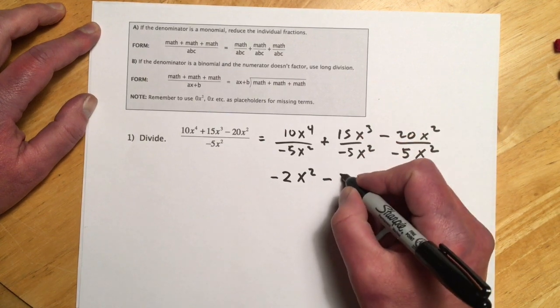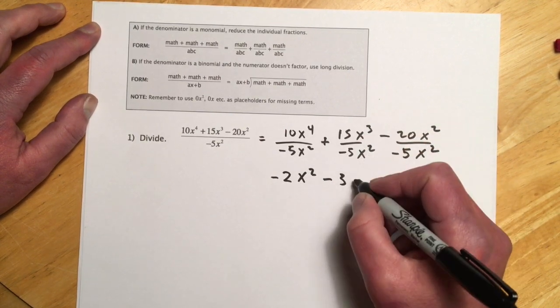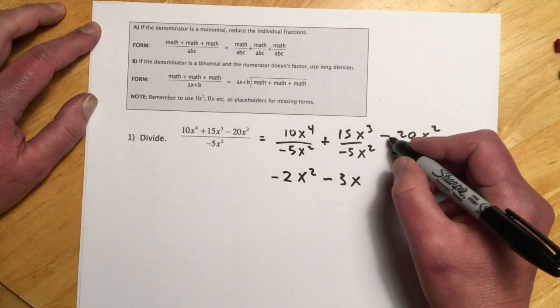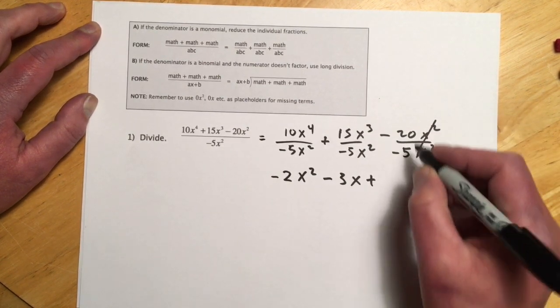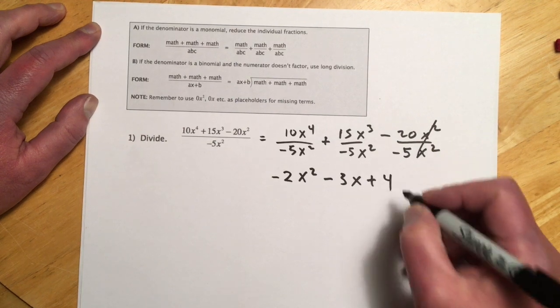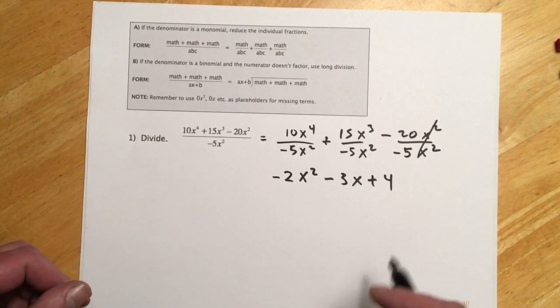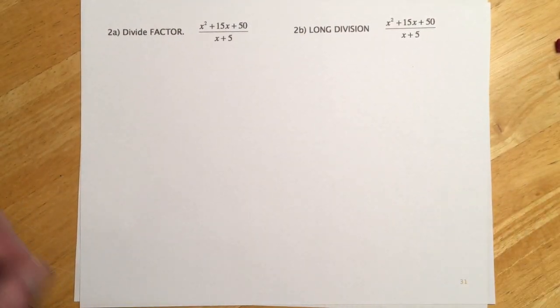5 goes into 15 3 times. 3 up, 2 down, so it's an x. And then a double negative here, so that'll be positive. The x squareds cancel, and 20 divided by 5 will make a 4. So that one's pretty friendly. Those ones we like.